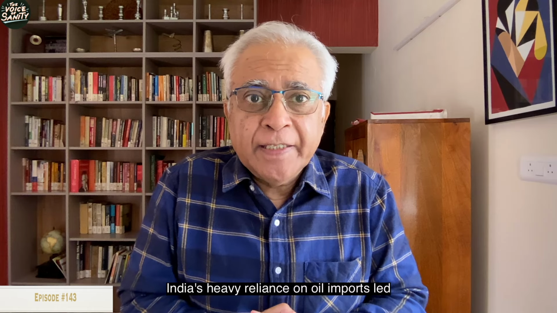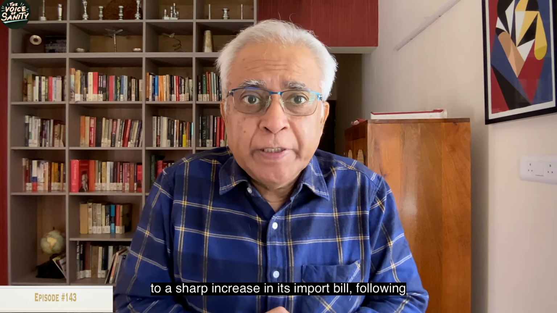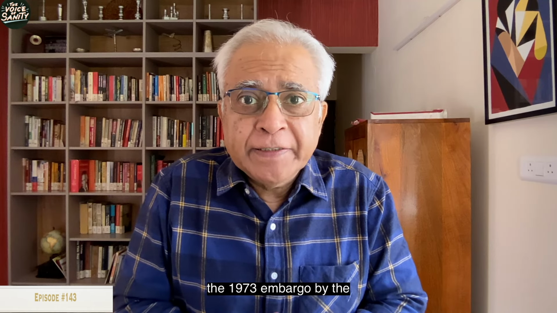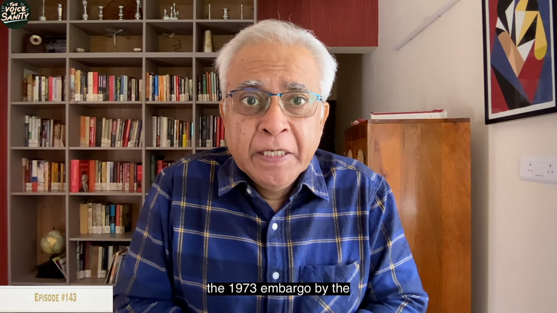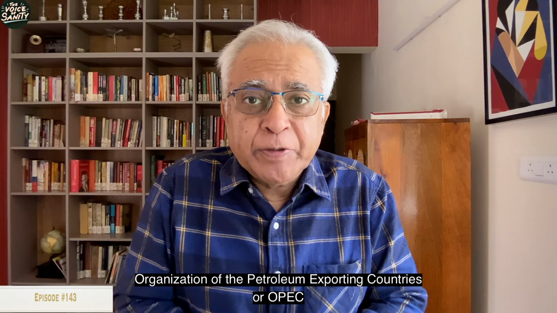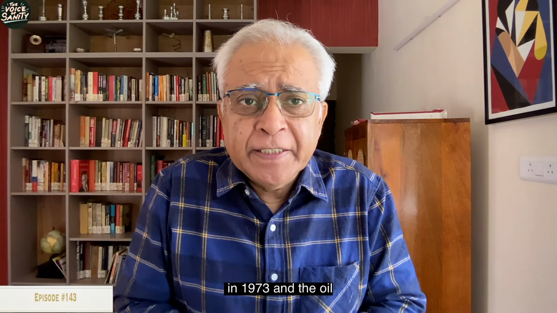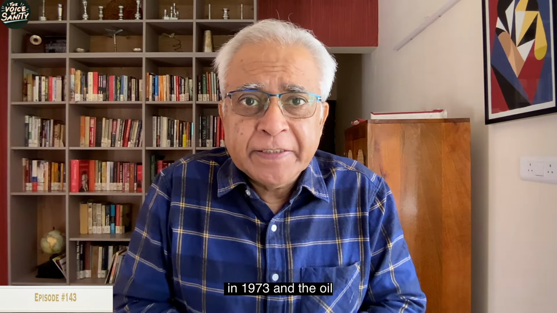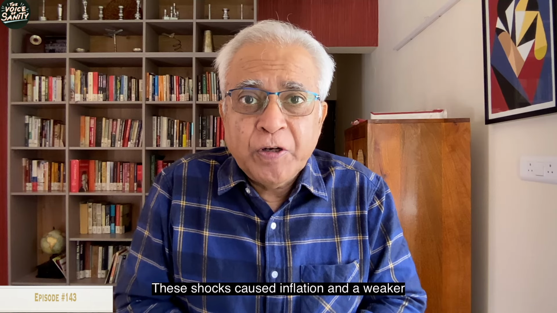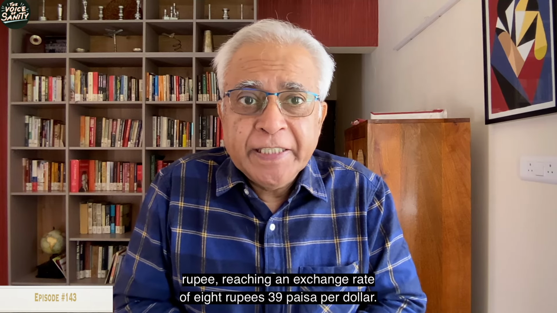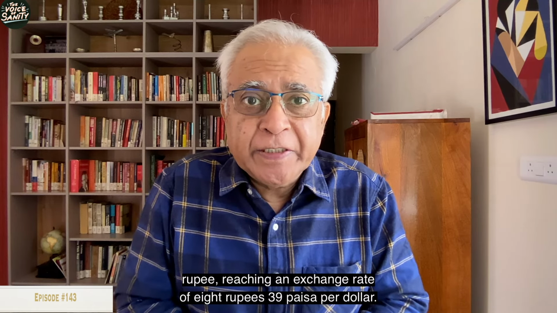India's heavy reliance on oil imports led to a sharp increase in its import bill following the 1973 embargo by the Organization of the Petroleum Exporting Countries or OPEC in 1973 and the oil price surge in 1979. These shocks caused inflation and a weaker rupee, reaching an exchange rate of 8 rupees 39 paisa per dollar.